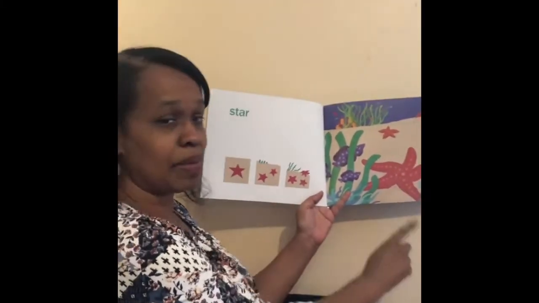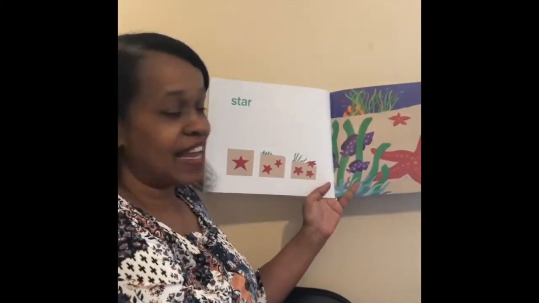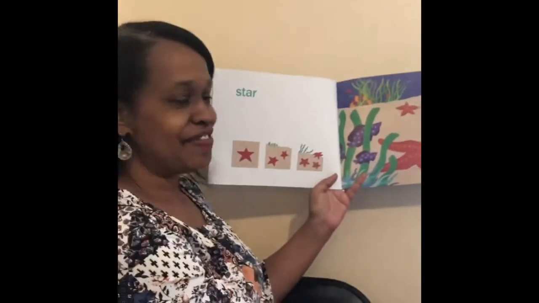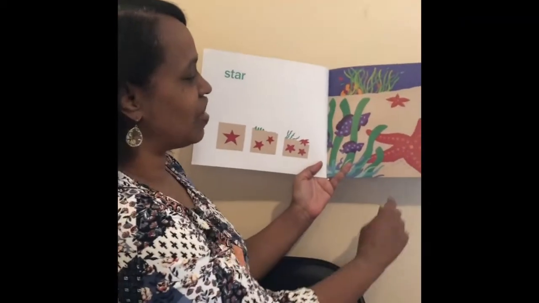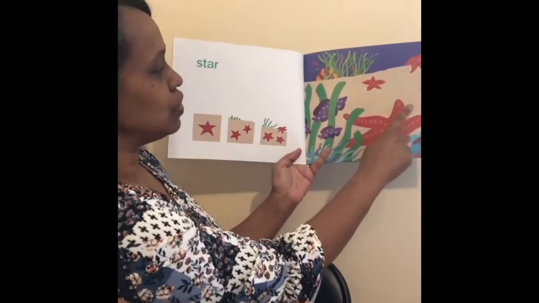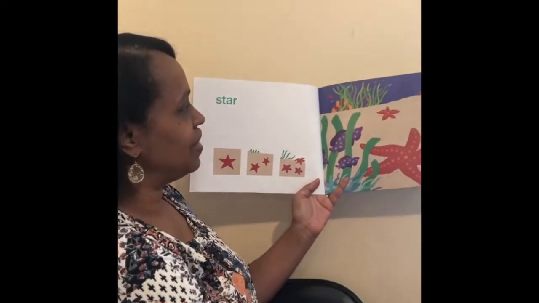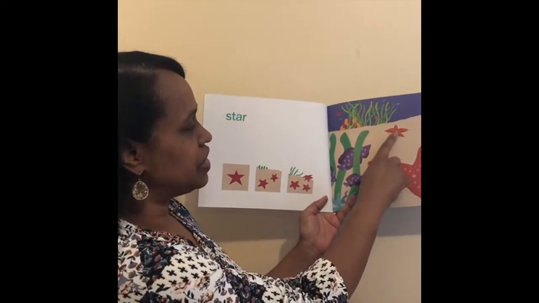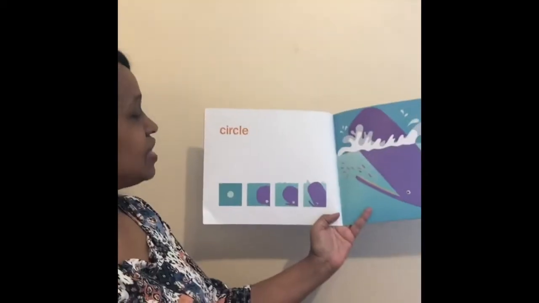name of this ocean animal? Good. It's a starfish. Very good. It's a starfish. It has 5 points. Let's count them again. 1, 2, 3, 4, 5. Let's see. I see another starfish here and there. So all together, this is our next shape.